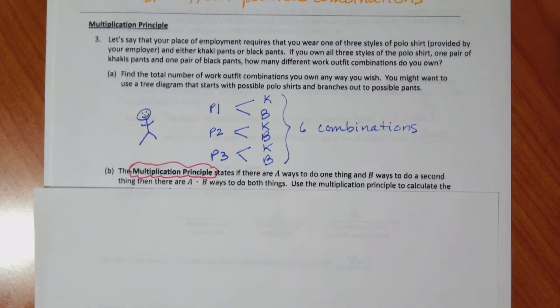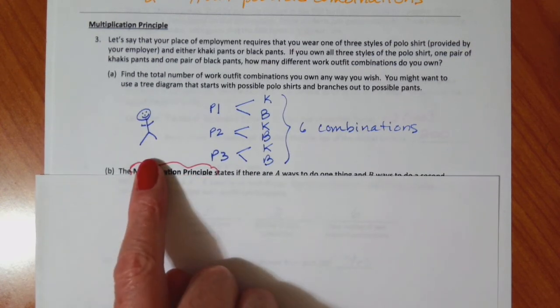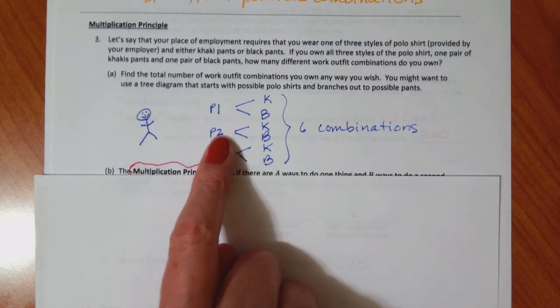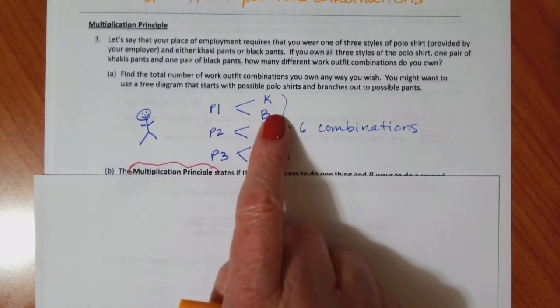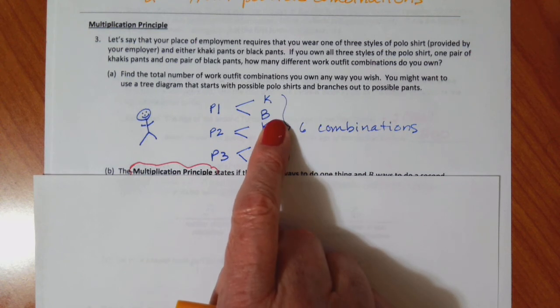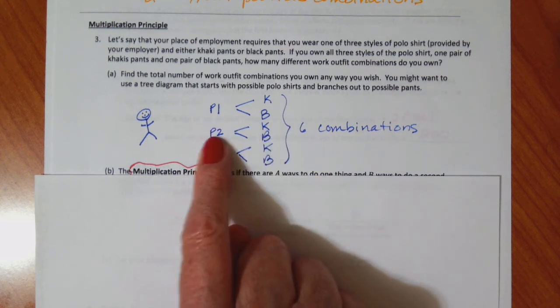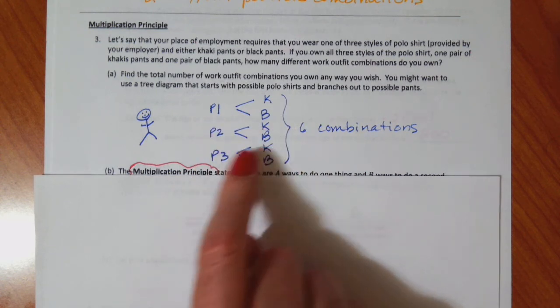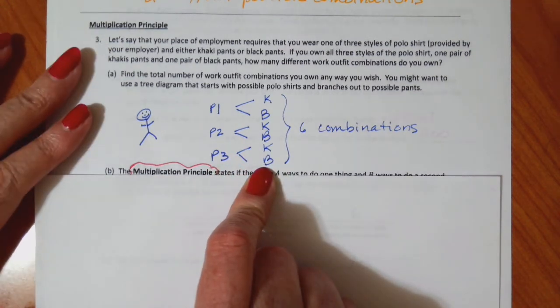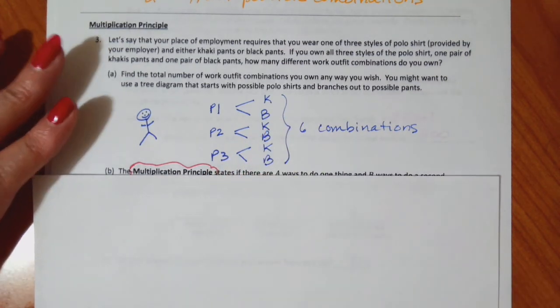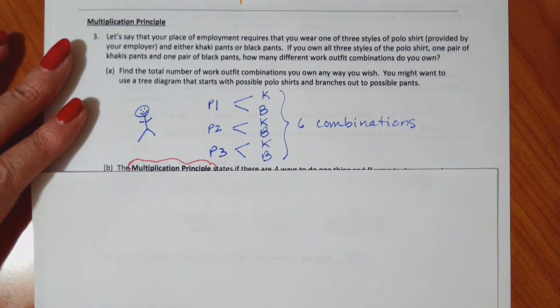Well, if we look at the tree method, here I am ready to get dressed for work. I've got polo 1, polo 2, polo 3. If I pick this shirt, then I have either the khaki or the black pants. If I pick this shirt, I have the khaki or the black pants. And if I pick this shirt, I have the khaki or the black pants. So I end up with 6 combinations.